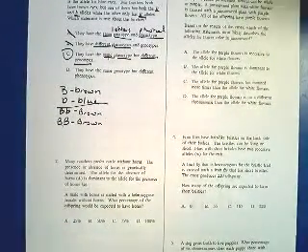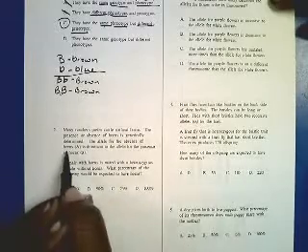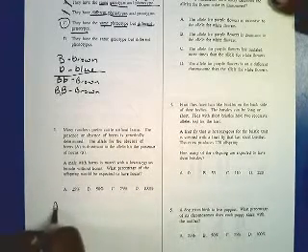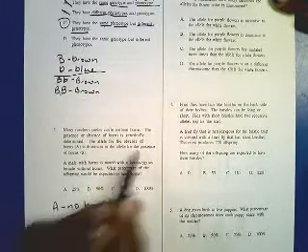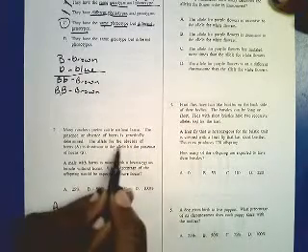Okay. Question 2. Many ranchers prefer cattle without horns. The presence or absence of horns is genetically determined. The allele for the absence of horns is dominant. For the presence, it's recessive to the allele for the absence of horns.